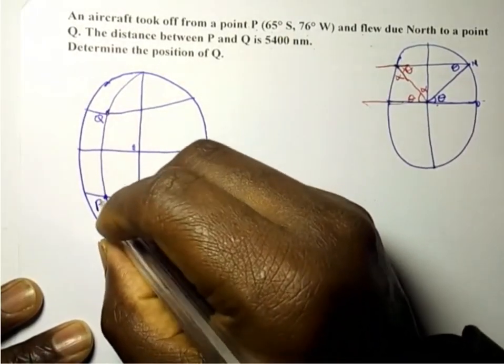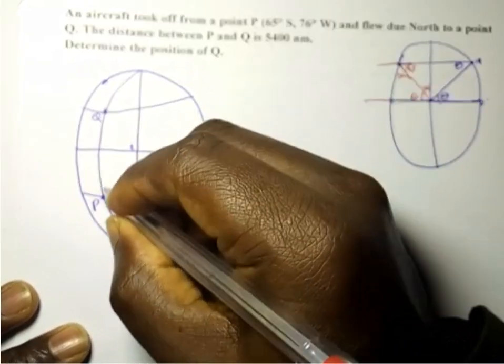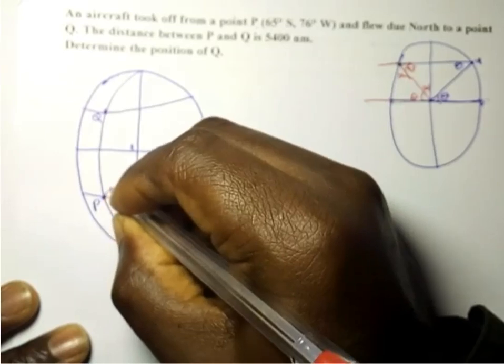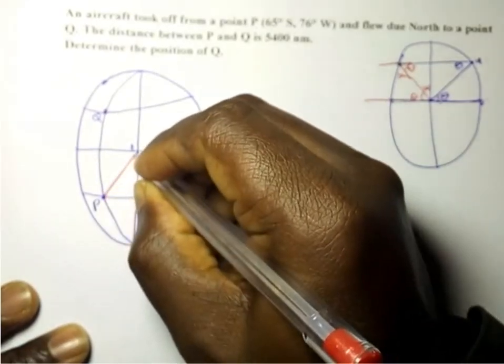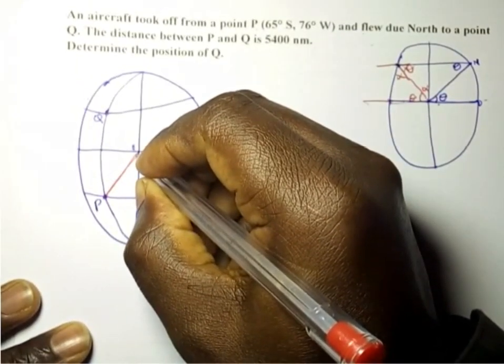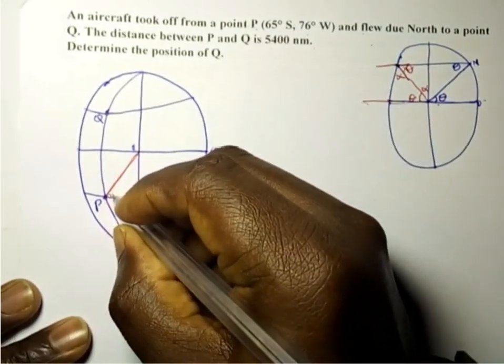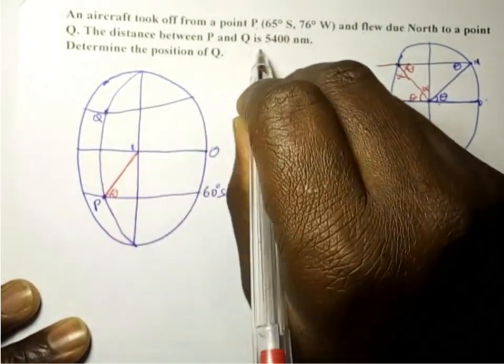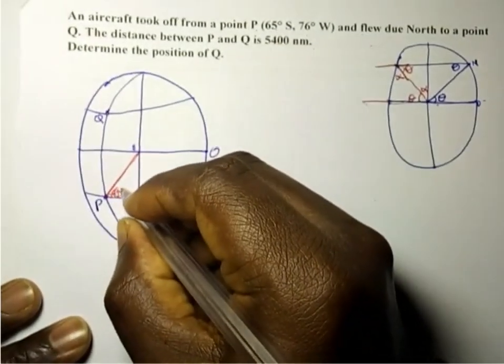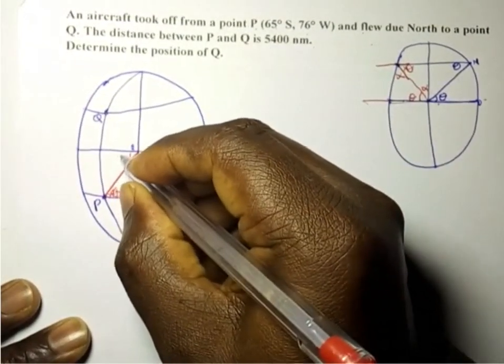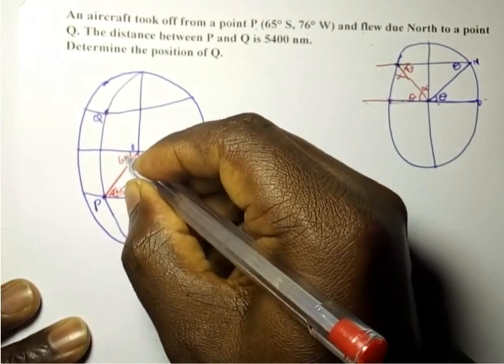You see, P is going to the center. This latitude will subtend this same angle at the center. So the angle here, theta, is 65, since the latitude is 65 south, and it will be the same angle, 65, at the center.